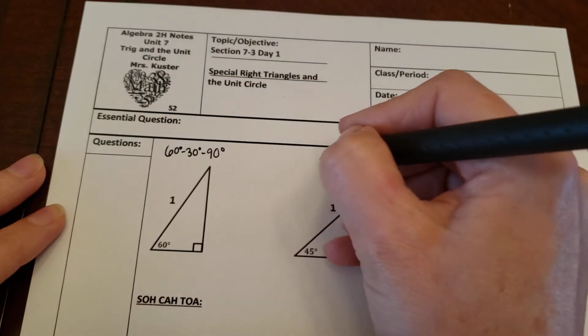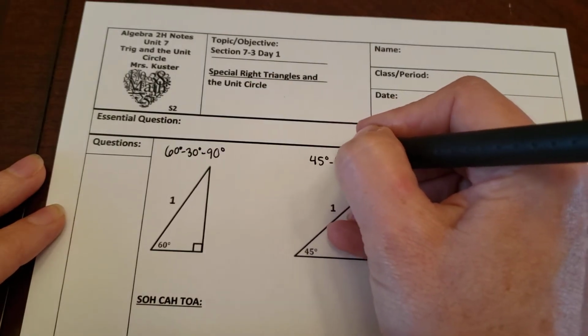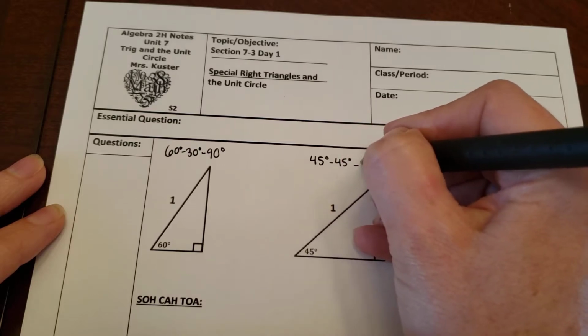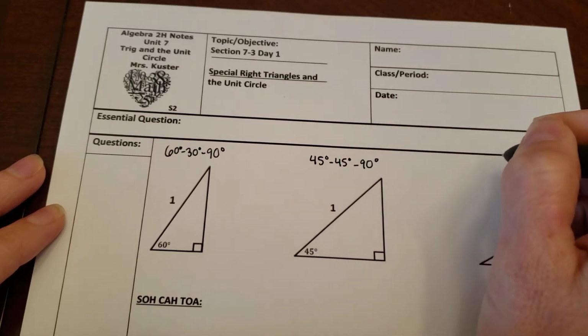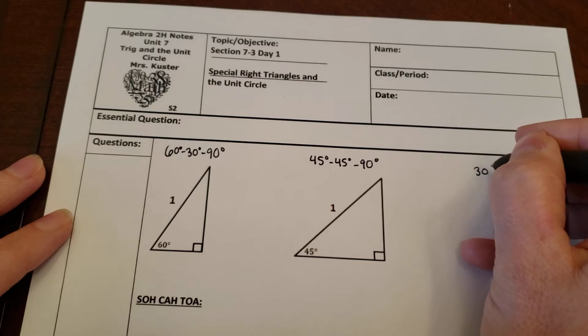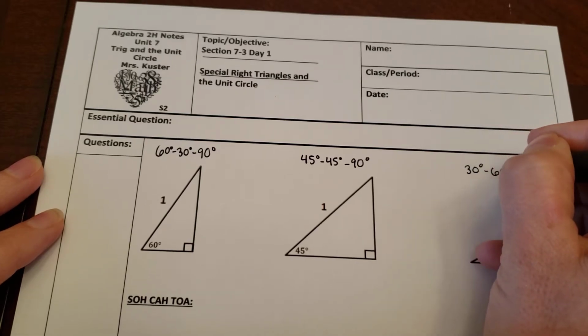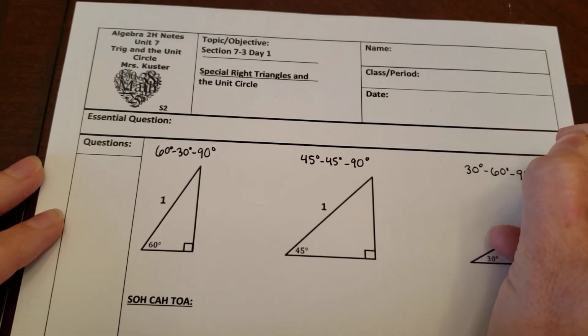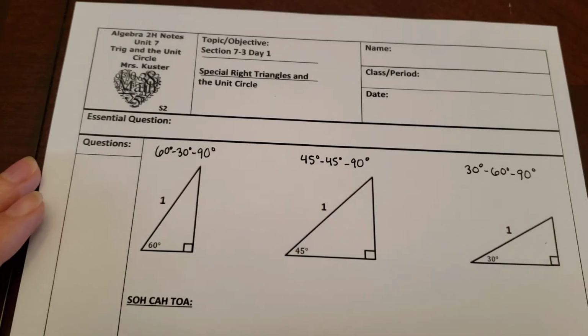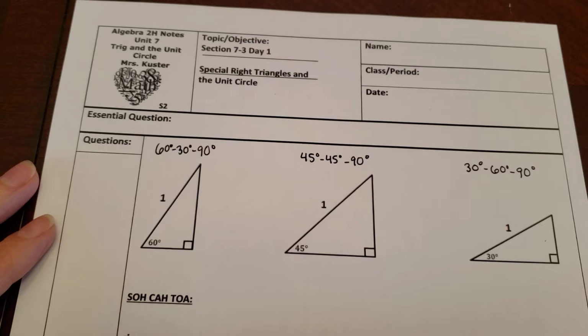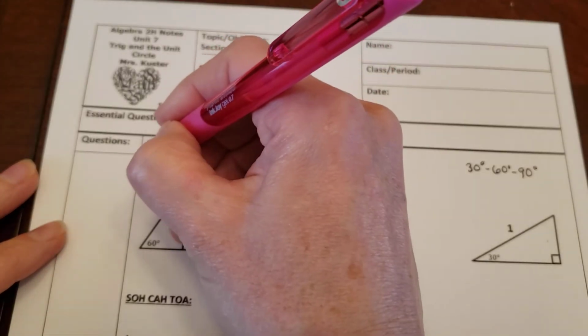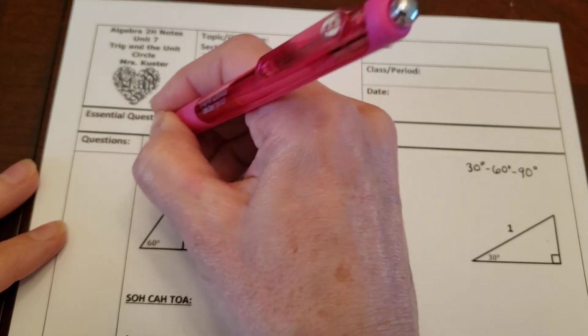And then this next one is a 45, 45, 90. And then lastly, a 30, 60, 90, which is exactly the same as the first one, but for what we're doing today, I wanted to have them be separate so you could kind of see how the angle measurements are going to differ just slightly. So let me get, that's this one.